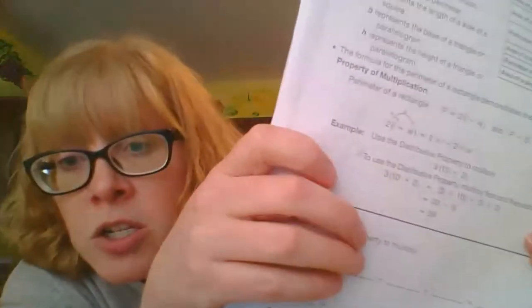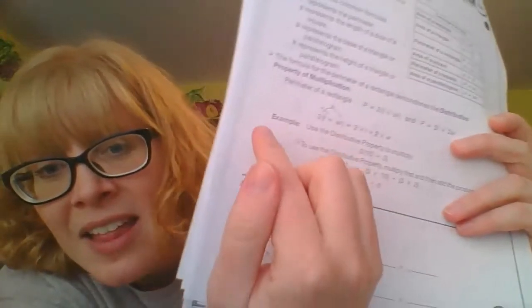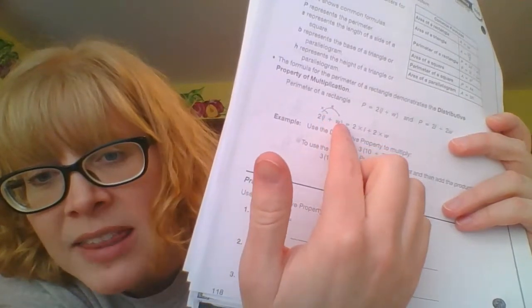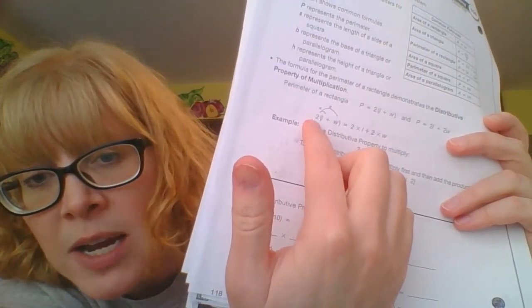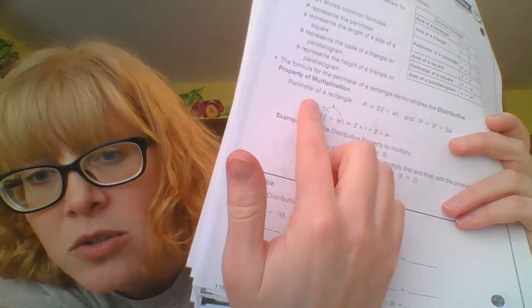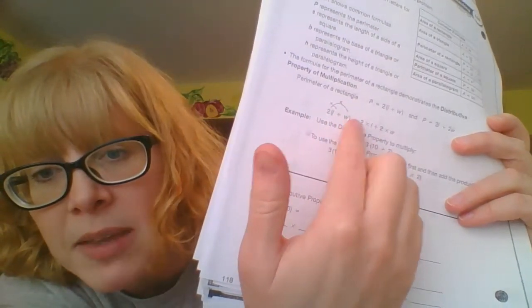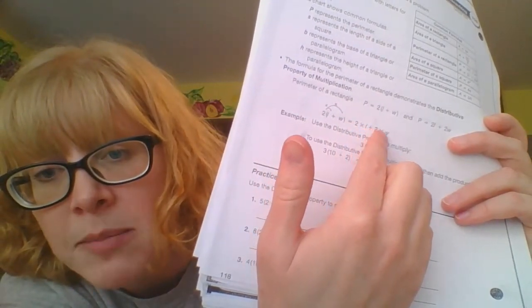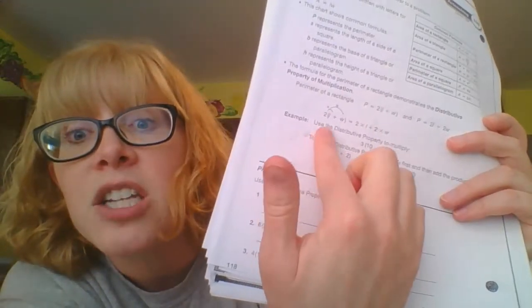Now this is where I get very, very confused, especially when it's just variables. So they have all of these arrows and these letters, and they're saying, so I'm going to do 2 times that times L, and then I'm going to do 2 times W. That's the same thing as saying 2 times L plus 2 times W. That is confusing for me. Maybe for you, that makes perfect sense.